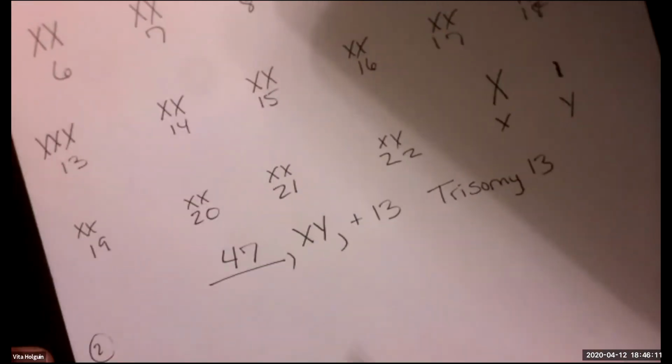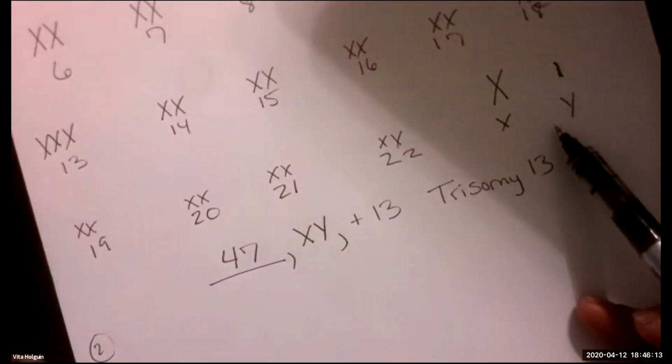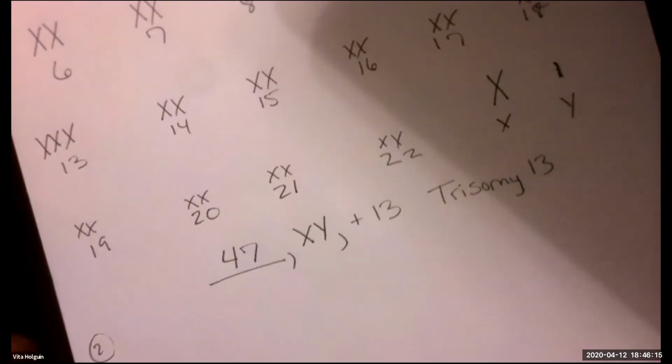All right, let's get ready to do number 2. Do your setup again. Go ahead and number it from 1 all the way down to the X and the Y. Go ahead and set up your number down here, and then I will tell you what your karyotype is going to be. Okay, so you should have set yours up. Try not to make a mistake like me. Make sure your X and Y is further apart.